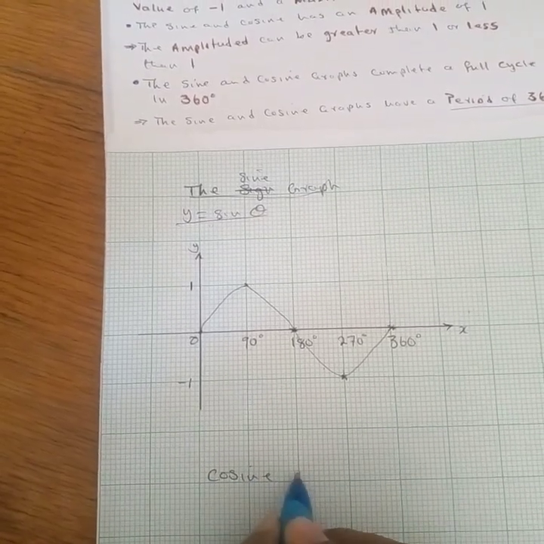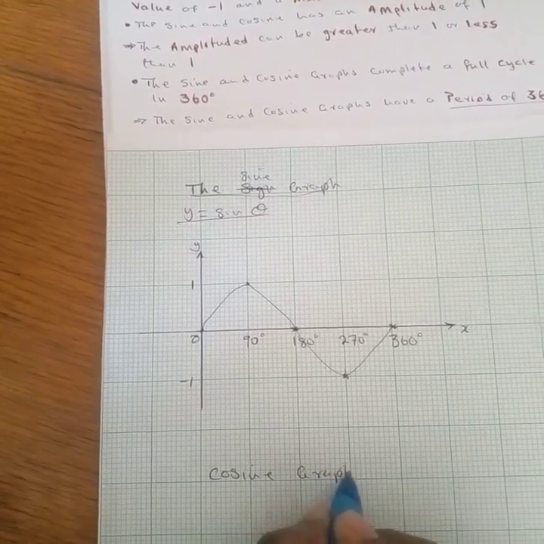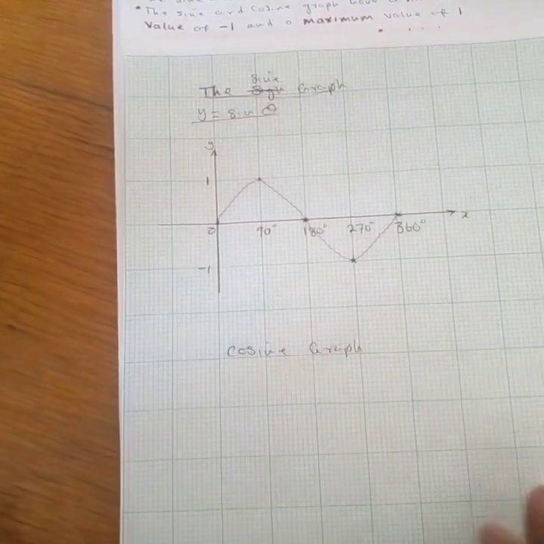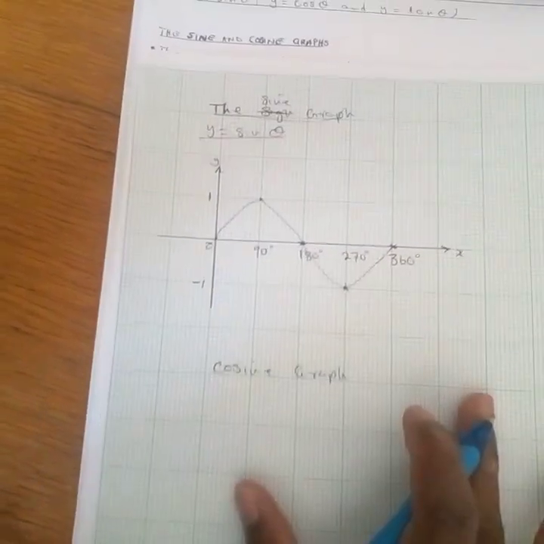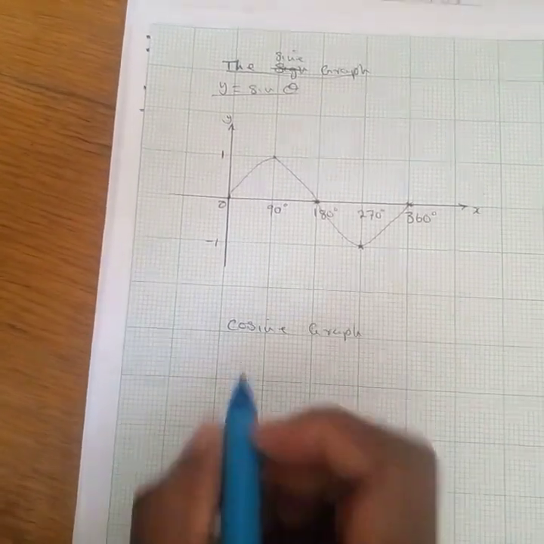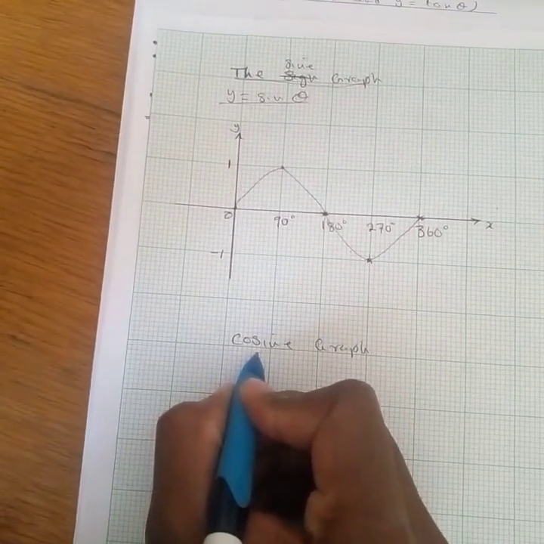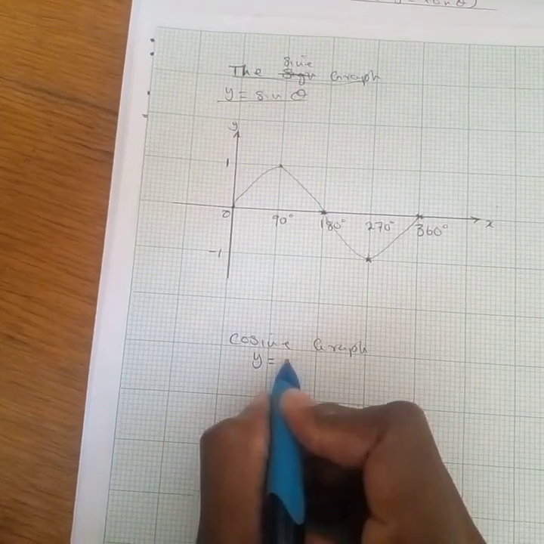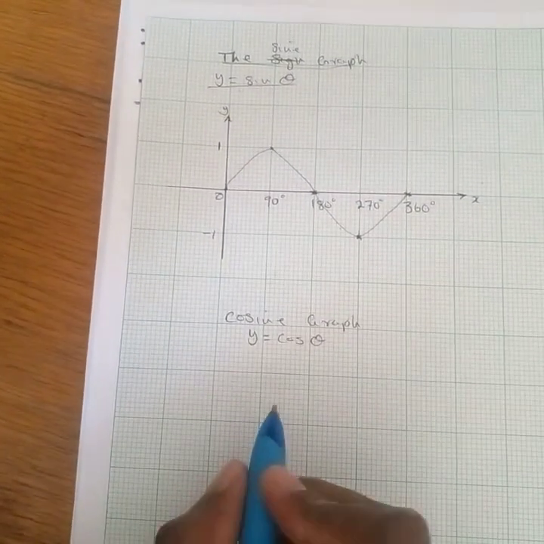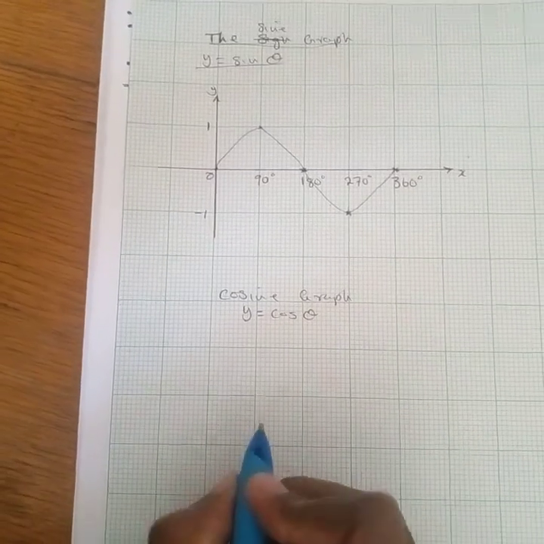Now let us look at the cosine graph. The cosine graph and the sine have the same conditions. They only differ on how they look. So here we are also doing y is equal to cos theta. How do we sketch this graph? y is equal to cos theta. So we are going to do the same.